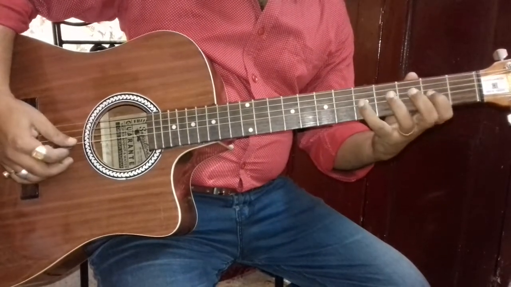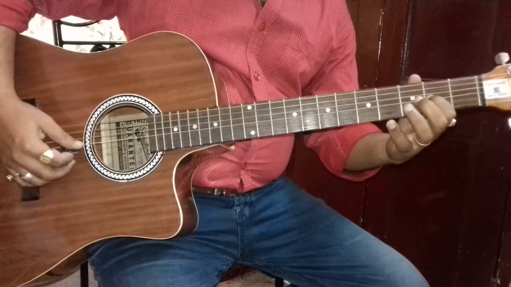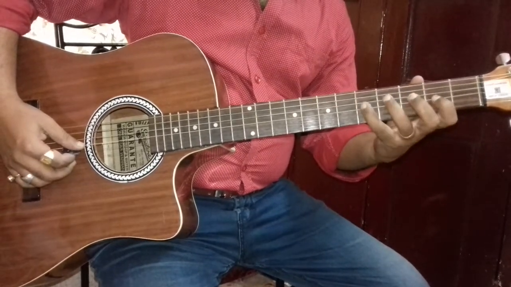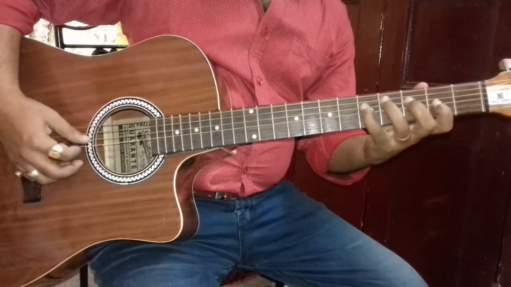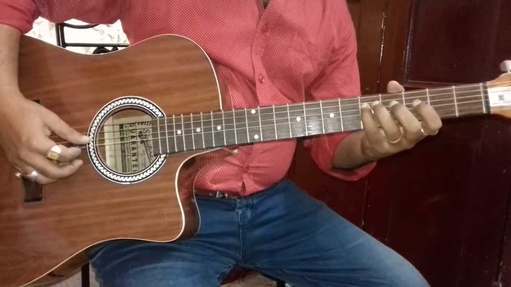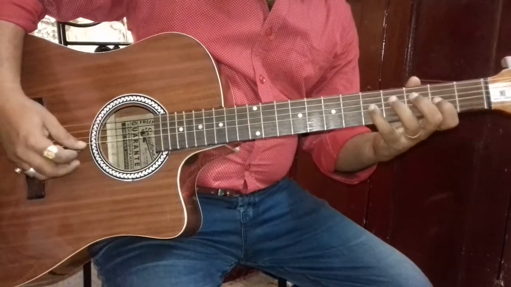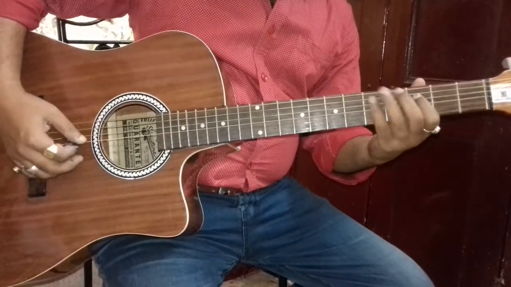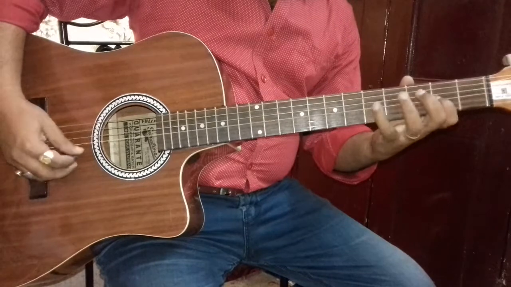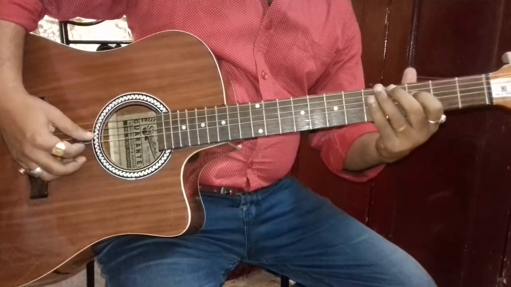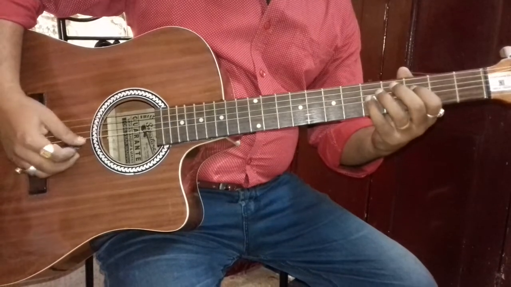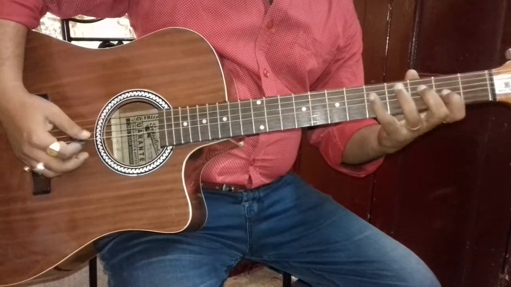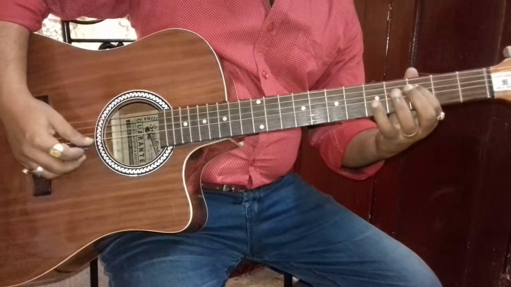then G string on 2 and 5th, then G string 2 and D string 5th and 3, then D string on 3 and G string on 5th, then G string on 2 and D string on 5th.